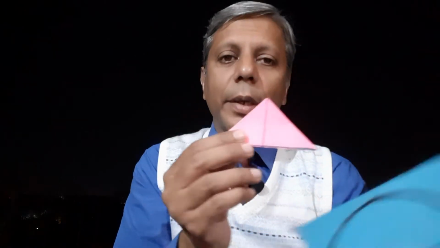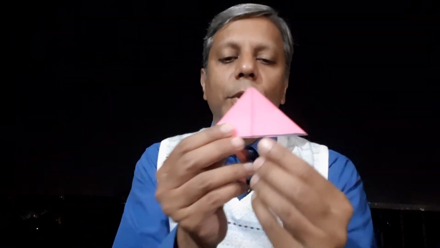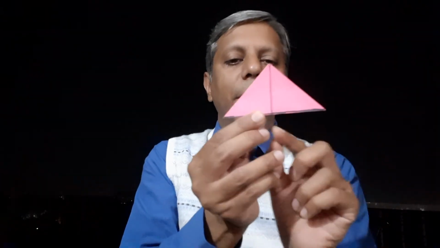And this right angle triangle, which is of 45 degrees, if you take the hypotenuse and put a dot in the center and join there, you can actually fold over there and you get another right angle triangle which is also of 45 degrees. In your geometry box you will have set squares of this shape.